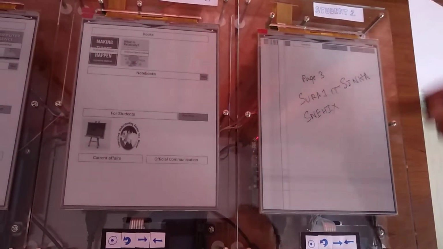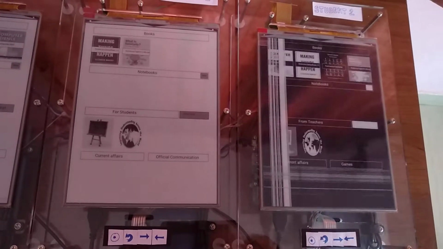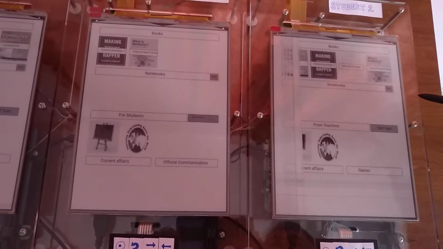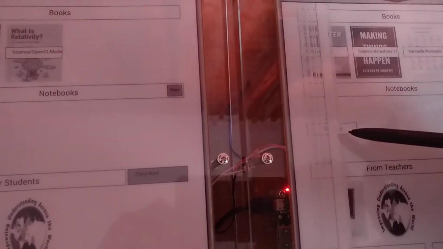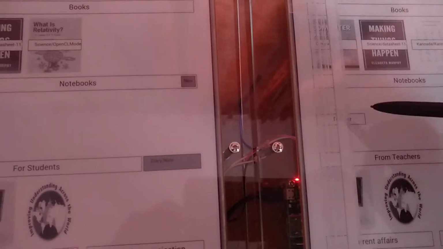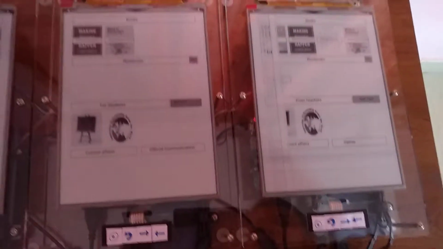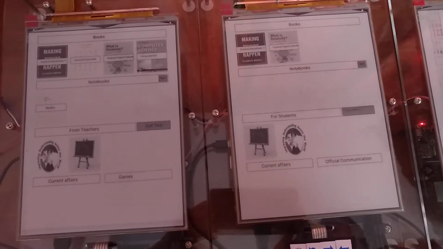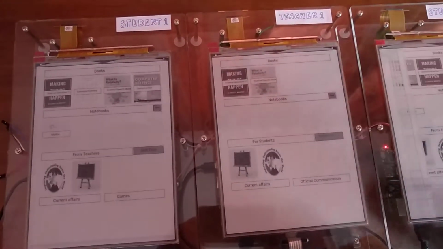So just do an end write and go to the back button. You will see my notebook has been created. Now I'm sorry about it, because of this black line you are not able to see the actual text, but it is there. Teacher can also do the same. Now how can the teacher use this notebook? For example, I'll show you an example. So teacher can also do the same.